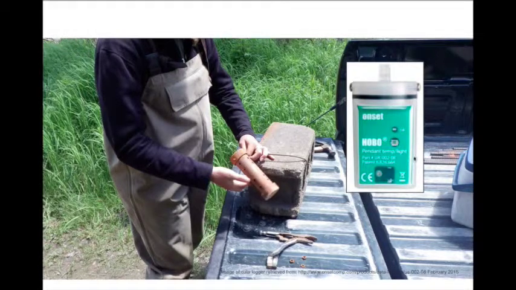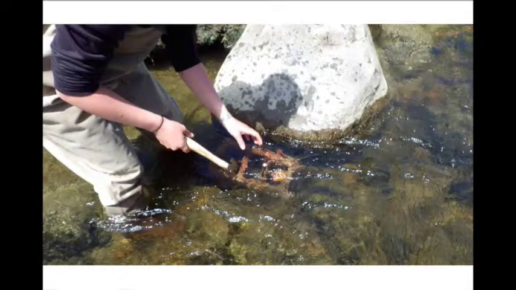Here's an example of one type of data logger, provided by a company called Onset. This data logger is put into a PVC case, which is attached with cable to a cement block. This cement block is then anchored to the stream bed by a piece of rebar in the stream. Here you can see the piece of cement block, and actually the piece of rebar is right here, and you can see the PVC case down underneath the water. This allows for the water temperature to be recorded by the data logger.